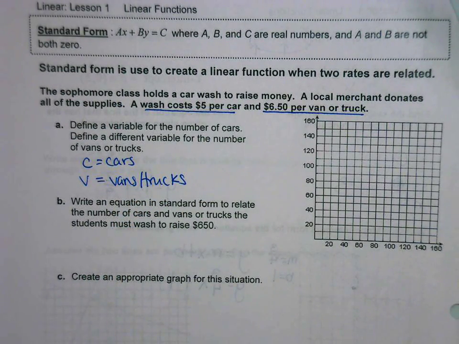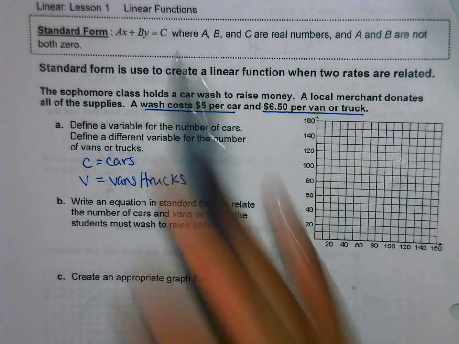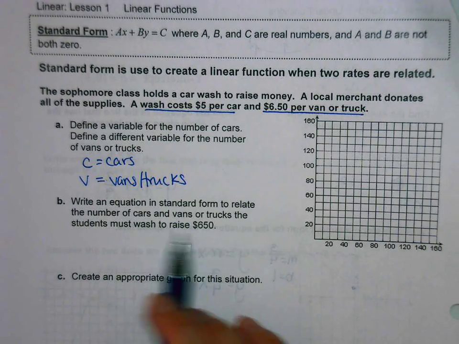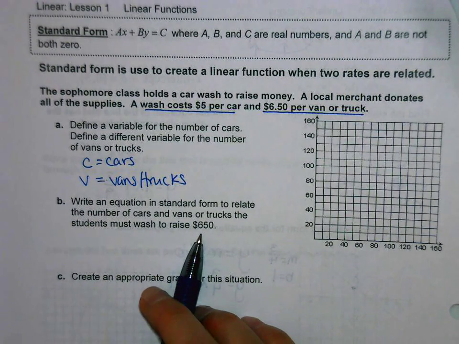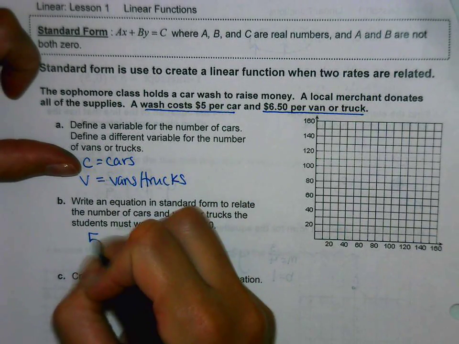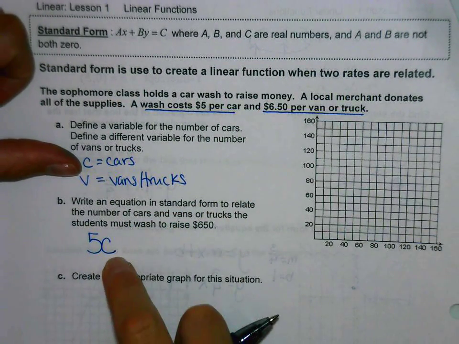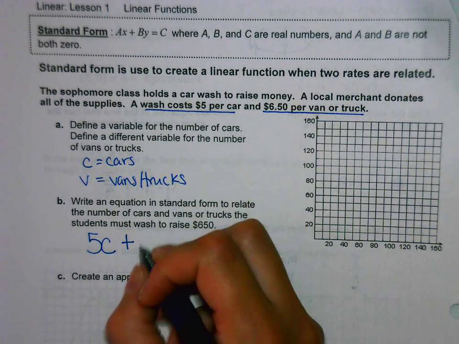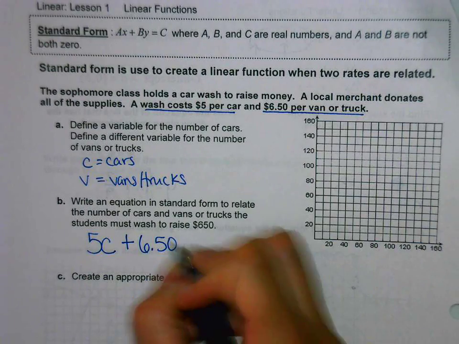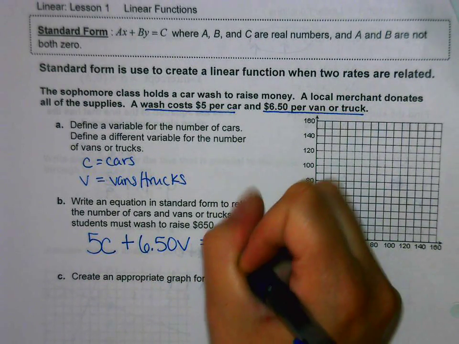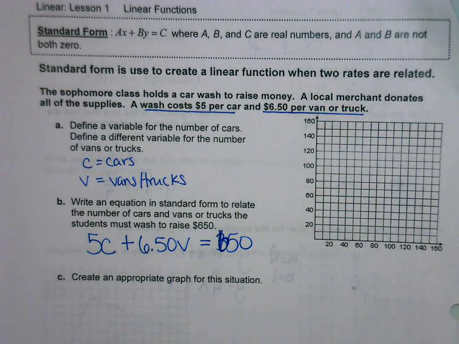We want to write an equation in standard form to relate the number of cars and vans or trucks the student must wash to raise $650. So if we know we are going to be washing cars, for every car it's going to cost $5, plus, for every van, it's going to cost $6.50, and we want to raise a total of $650. So there's our equation in standard form.